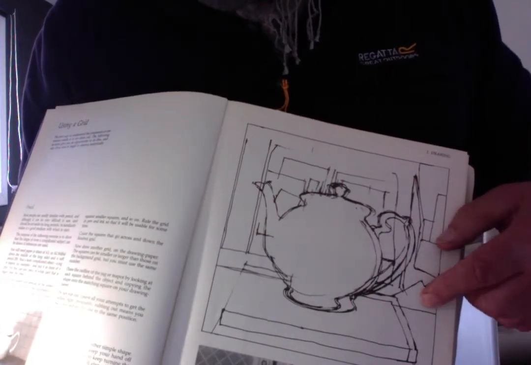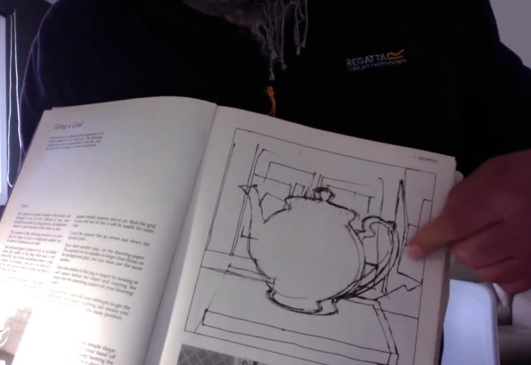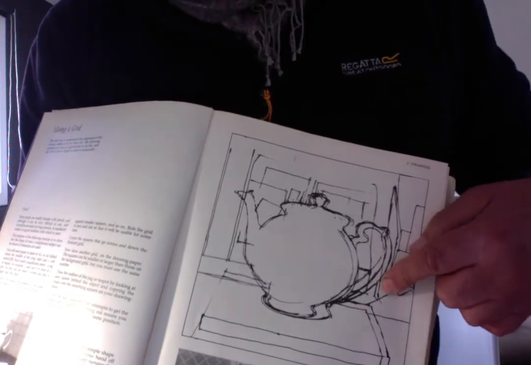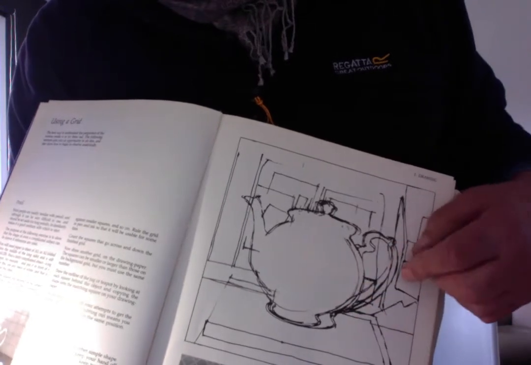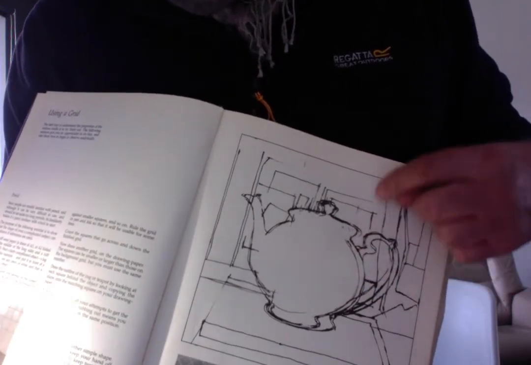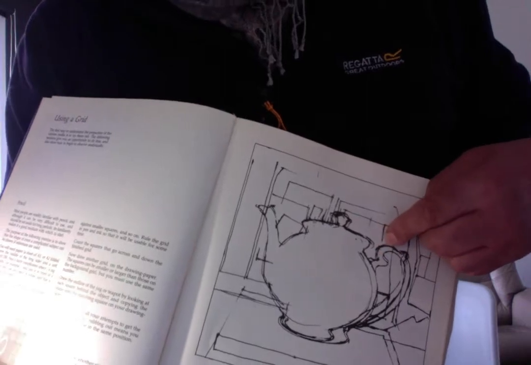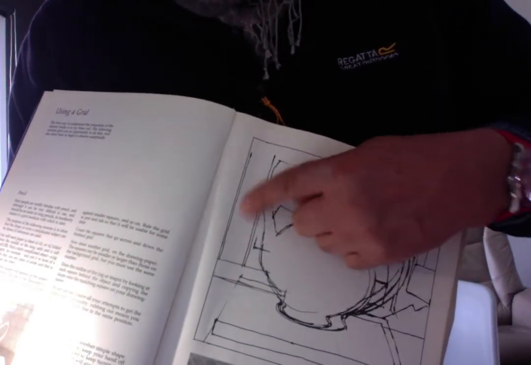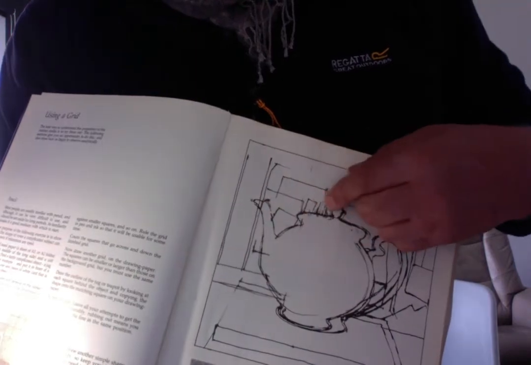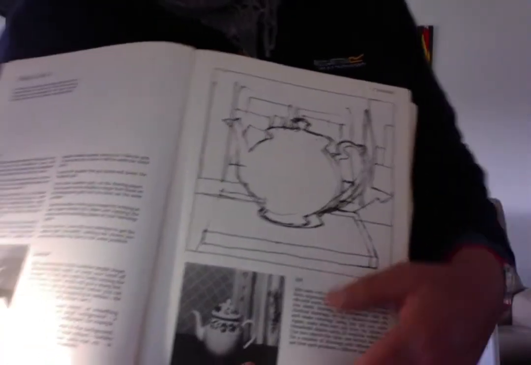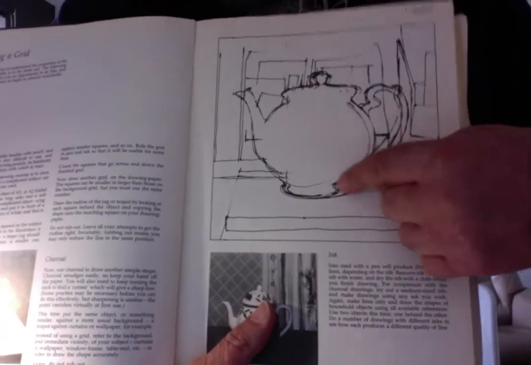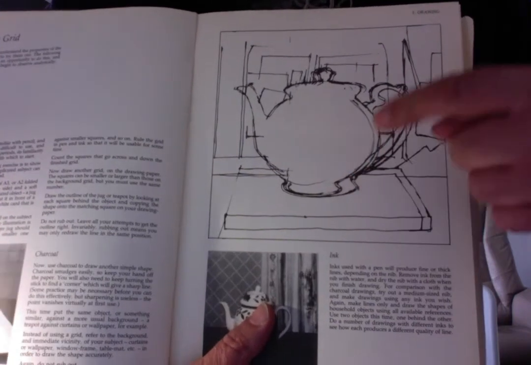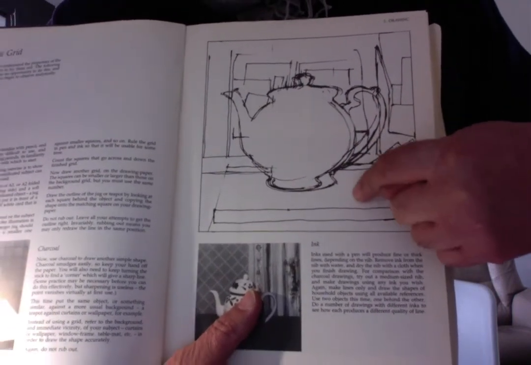I'm sure the artist didn't just start drawing the pot by itself. It found the pot by drawing these lines around it to find out where that started, pinpointing where the handle started, drawing the background to give you where the pot stands within this frame. It's so crucial to drawing. If anything, this image says it all.